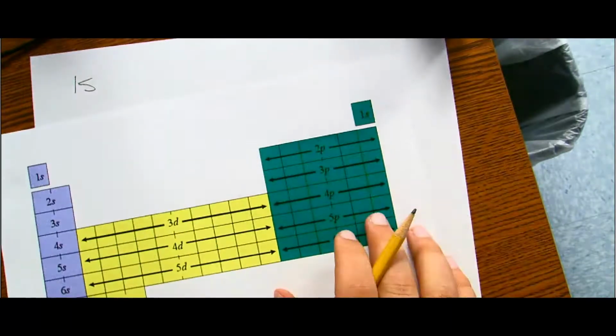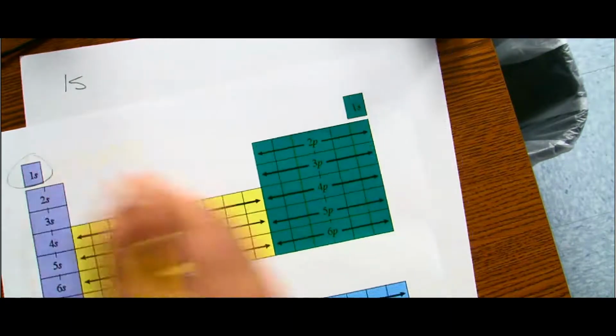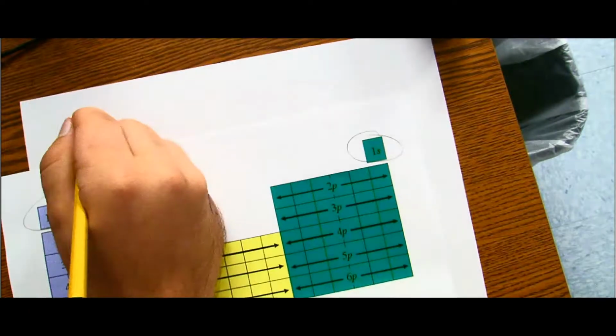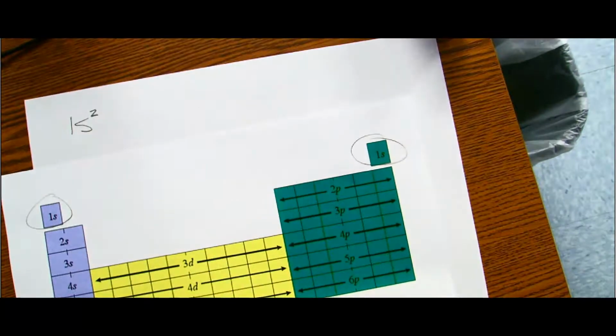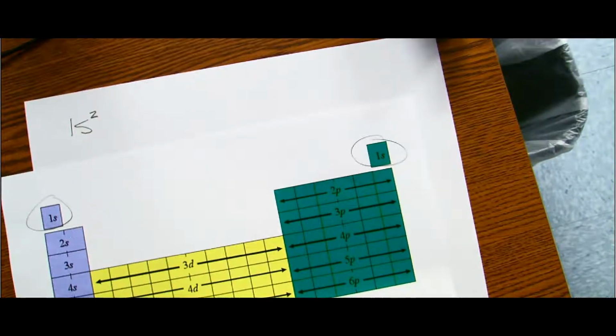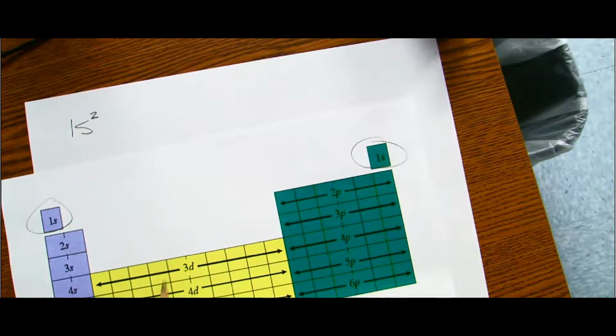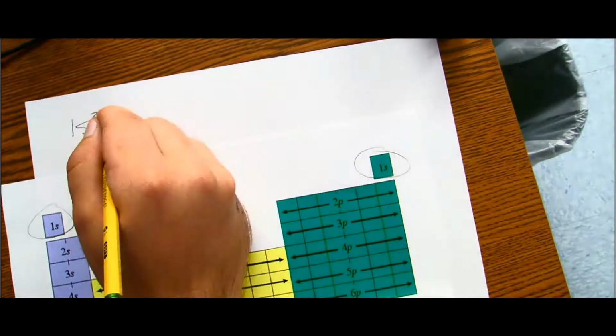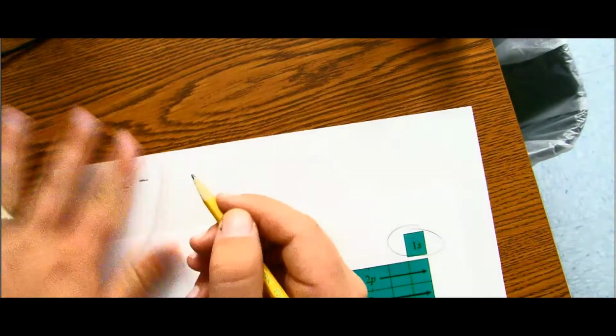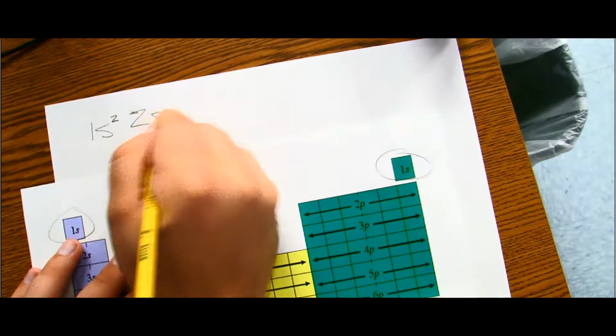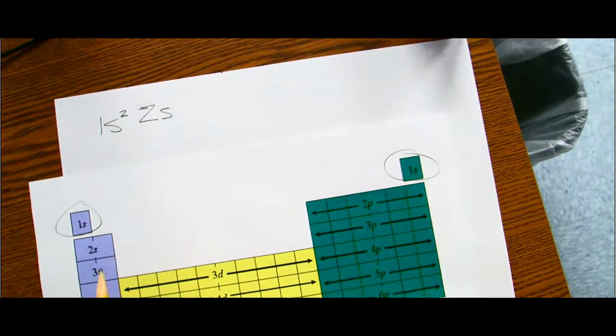Got one over here and one over here, right? There are 2. Here's one. Here's one. So I'm going to put 1s2, because there's 2 elements there. Okay. I'm going to do 2s. How many 2s elements do I have? 1.